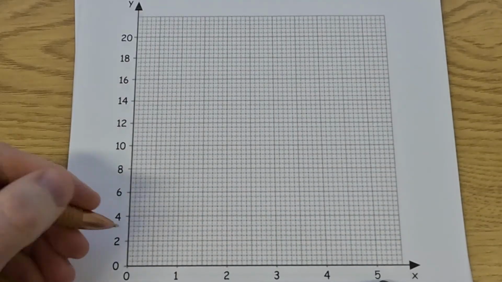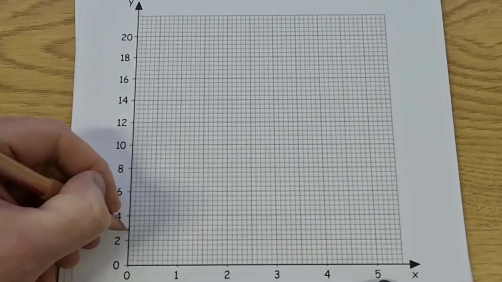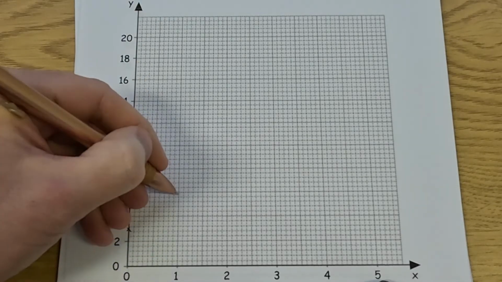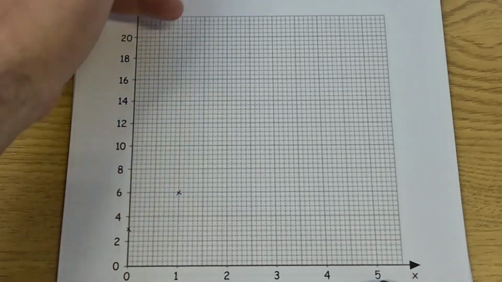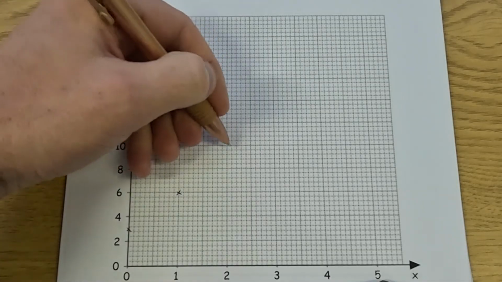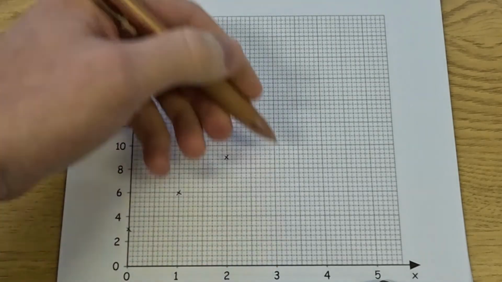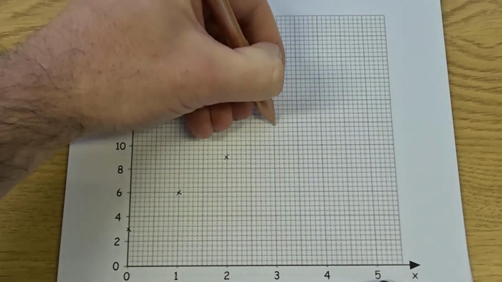Okay, so 0, 3, so it's 0 across, 3 up, which will be there in between 2 and 4. 1, 6, 1 across and 6 up will be there. 2, 9, so 2 across and 9 up, so it's going to be halfway between 8 and 10, so there. 3, 12, so 3 across and 12 up will be there.